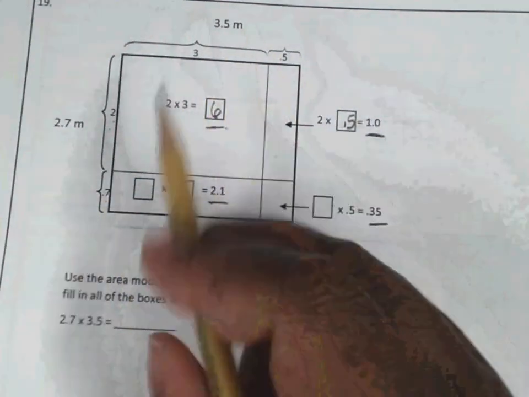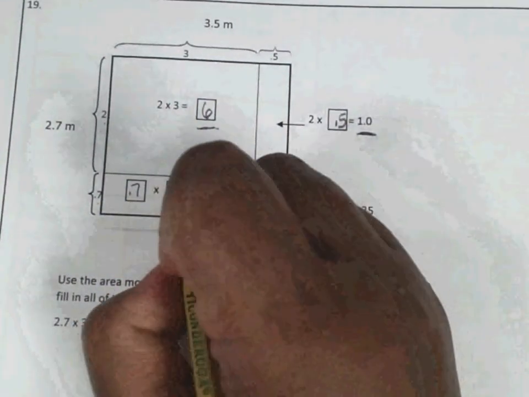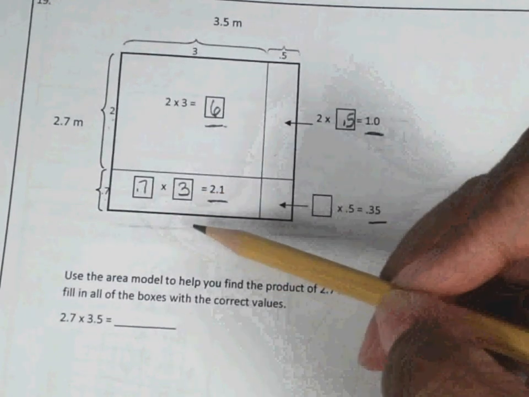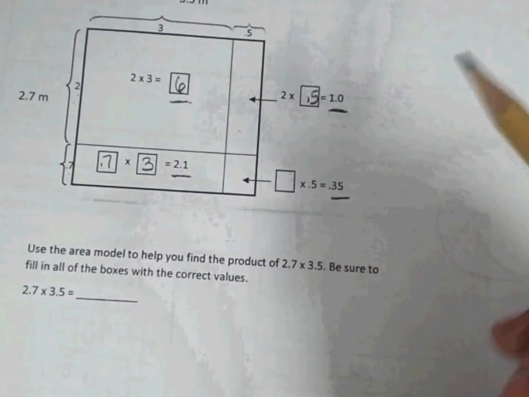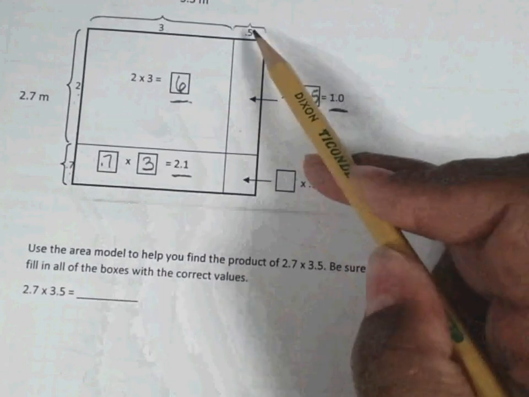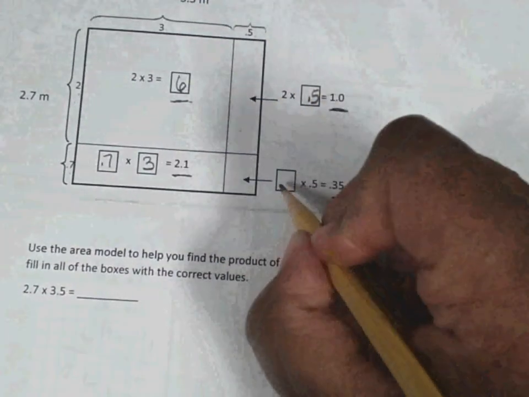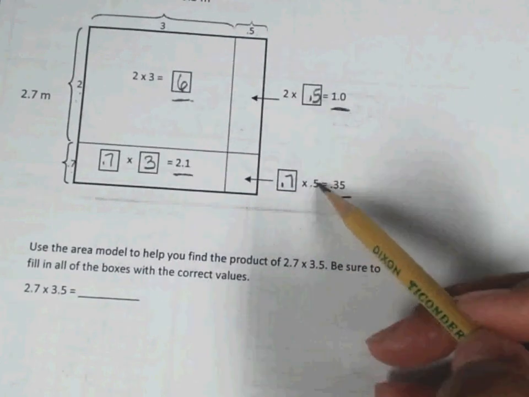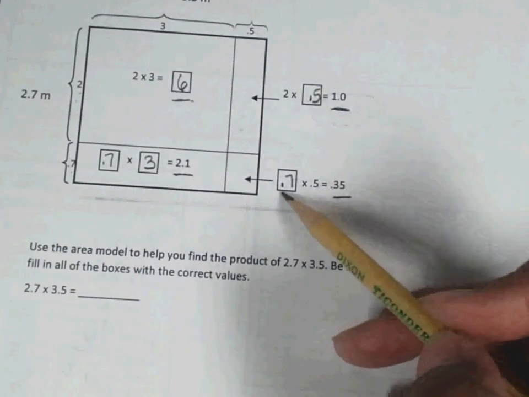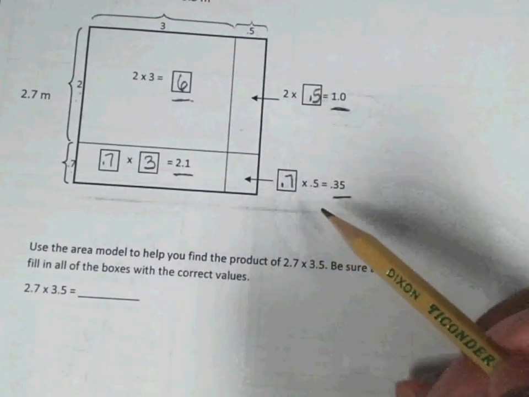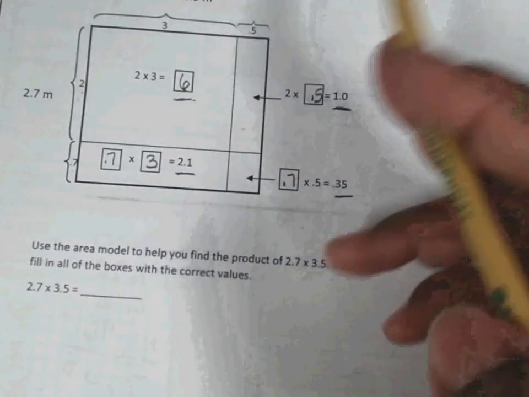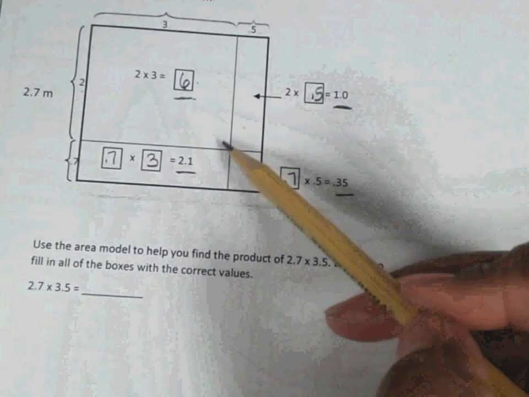Alright, so let's look at the next one. I'm going to do the same thing. 7/10 times 3. 7 times 3 is 21, but I pushed in 1 decimal place. Alright, and then the next one is 7/10 times 5/10. So a 7/10 was missing here. 7 times 5, as we know, is 35, but I have 1 decimal place here, 1 decimal place there, so that's 2 decimal places I push in. So that becomes 35/100ths.